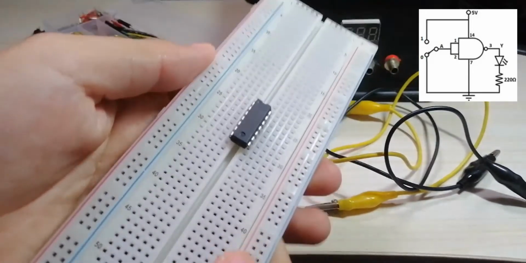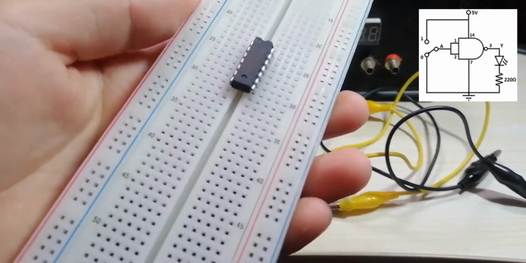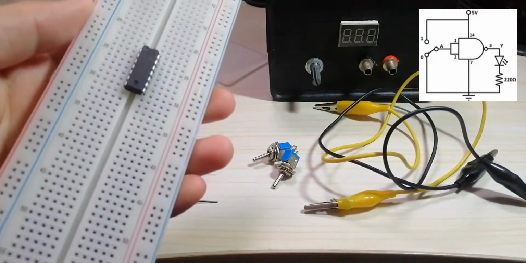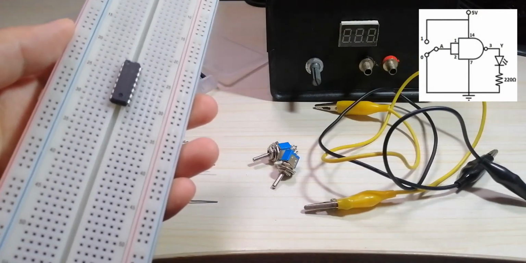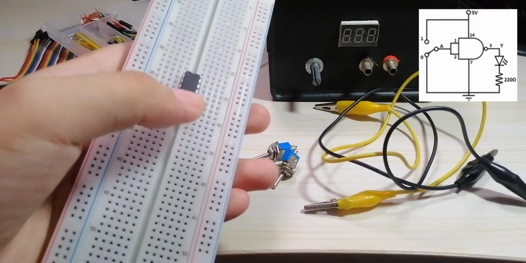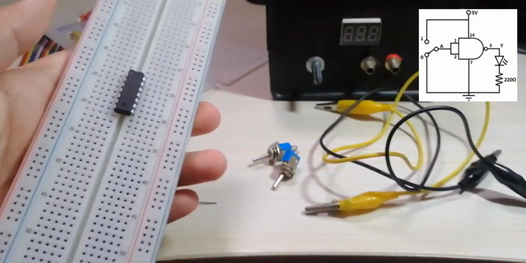Then you can see in the circuit that number 7 of the IC is connected to our ground.